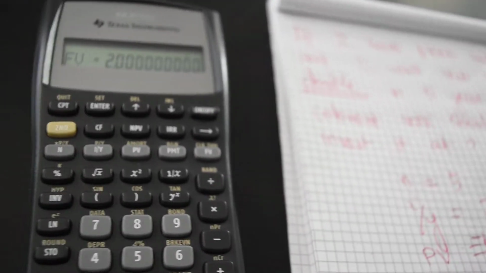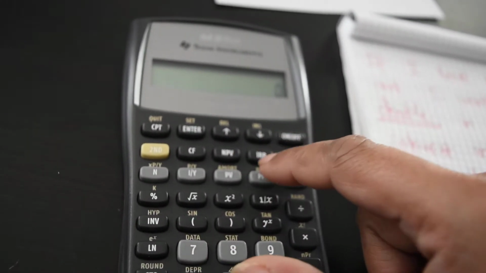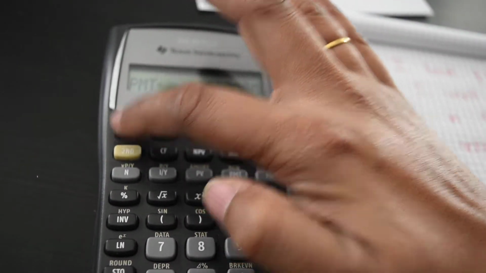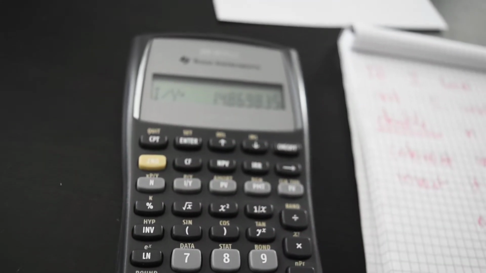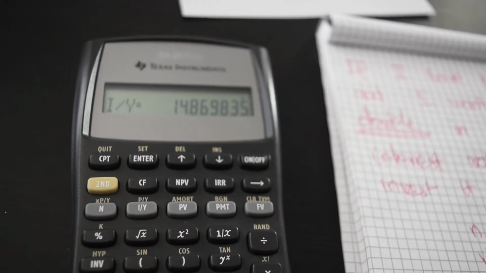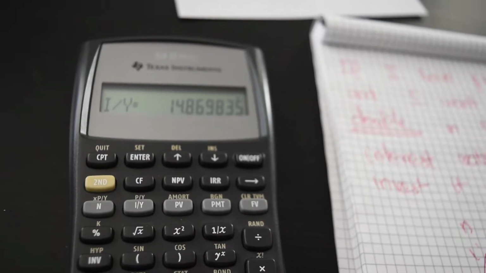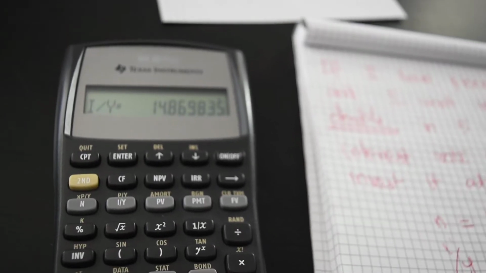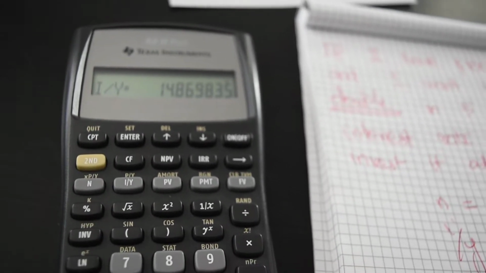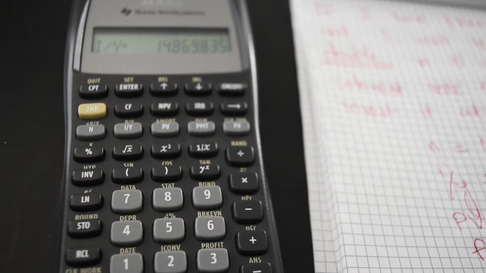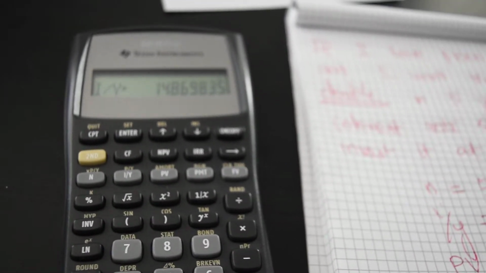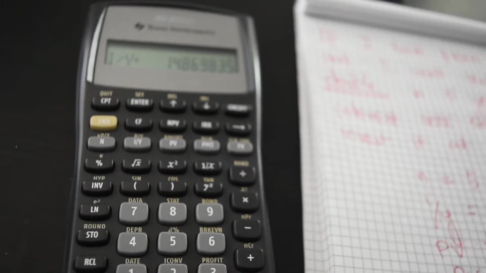Future value is 2,000. 0 PMT. Now I need to compute I over Y. So compute I over Y. So I get 14.869%, 14.87%. So 14.87% is the interest rate that I should invest $1,000 today to get $2,000 in 5 years.